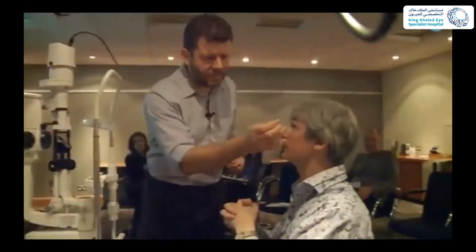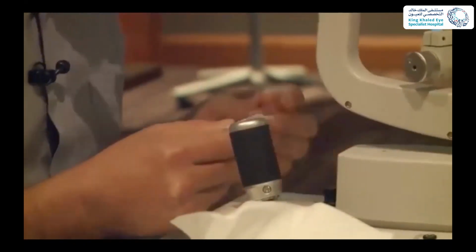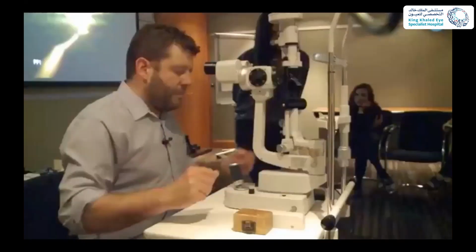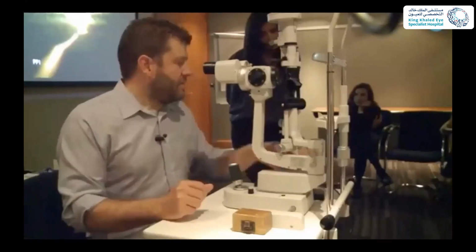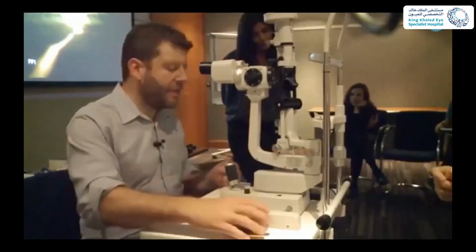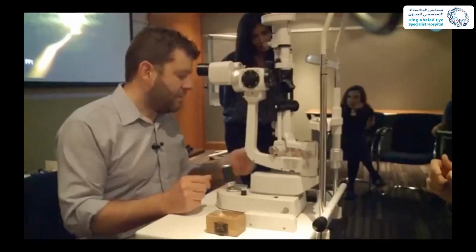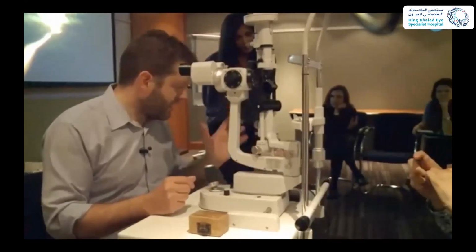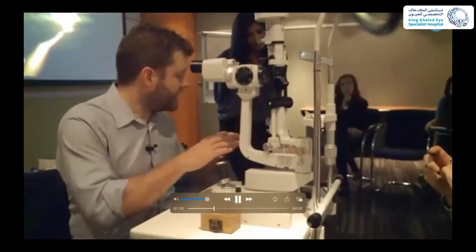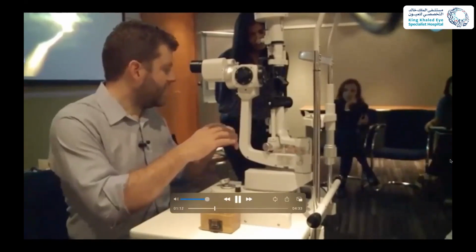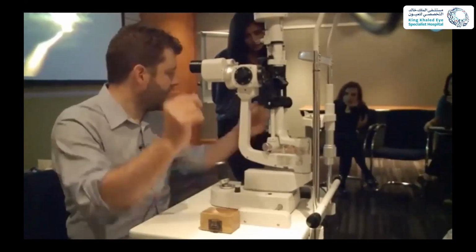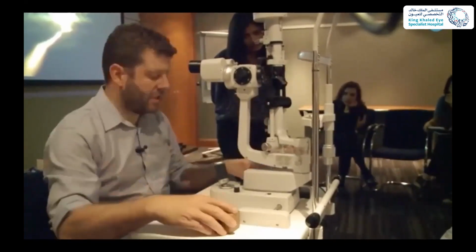The reason we try and minimize the amount of light falling on the eye and have the room lights down is all about maximizing the chances of detecting angle closure. Nothing else. You can see everything you want to see with the lights on. But if you're trying to look for angle closure, you want the pupil to be in its natural, resting, closest to mid-dilated state as you can. And that's really the only reason for turning the lights off.